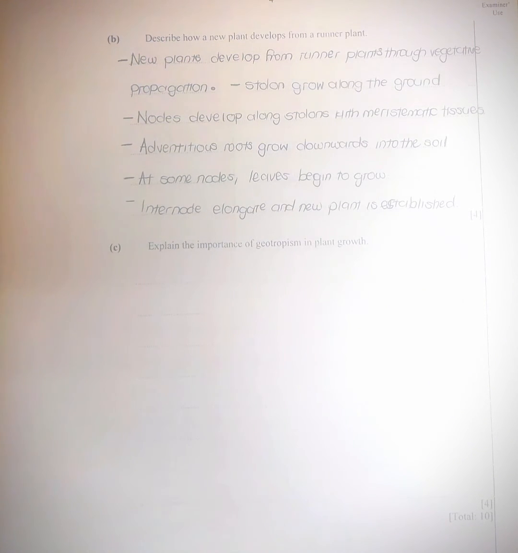Let us move on to part C. Explain the importance of geotropism in plant growth. So first I'm going to explain what is geotropism. It is also known as gravitropism. It is the growth response of plants to gravity.